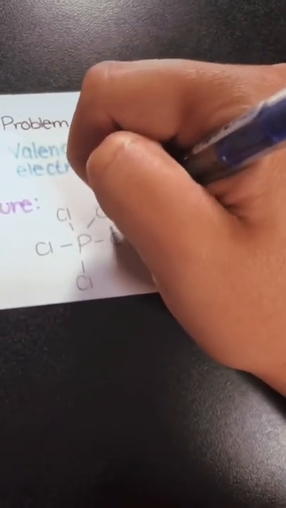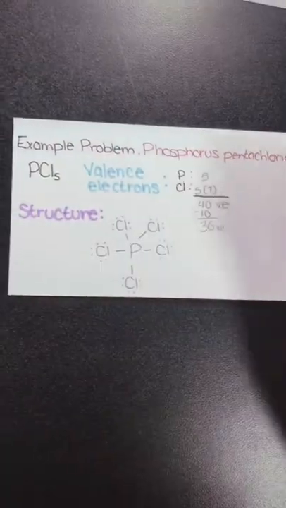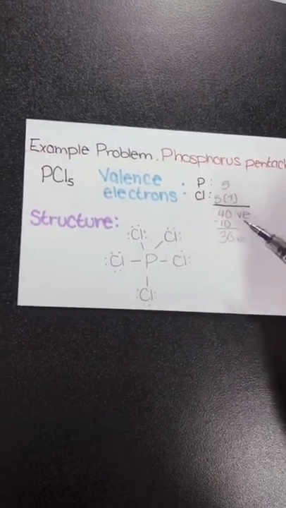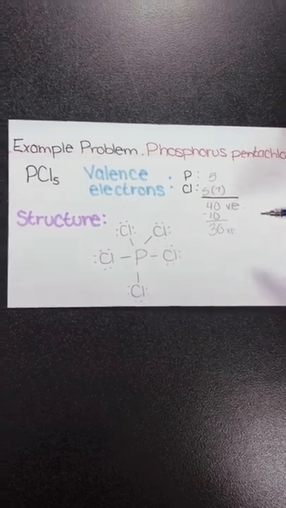We then start distributing electrons so that each chlorine atom has 8 valence electrons total. Once that is done, we count the total number of valence electrons and see that it is 40, which is the number that we started with, meaning that our Lewis structure is correct.